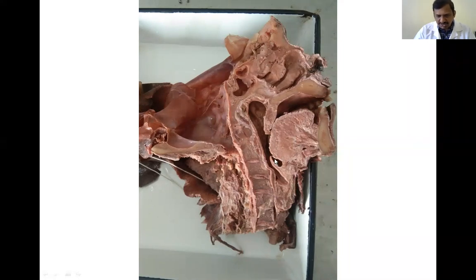Here you can see the vallecula. This part is called vallecula. It is just anterior to the epiglottis. There is a depression on both sides of the epiglottis in the midline. There is a glossoepiglottic fold, and on both sides of this glossoepiglottic fold is the vallecula. Then this is the laryngeal inlet.